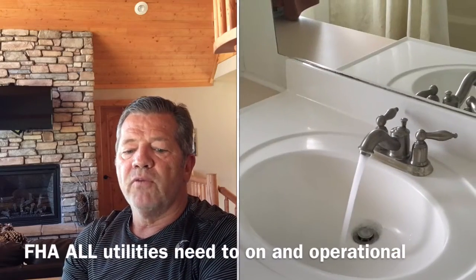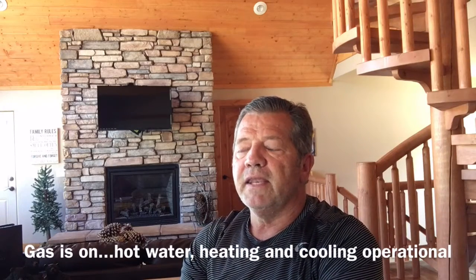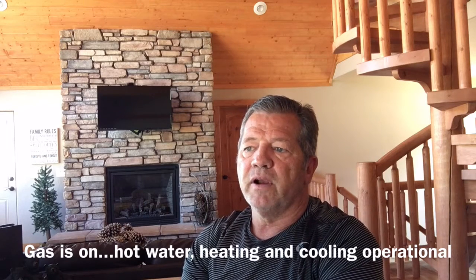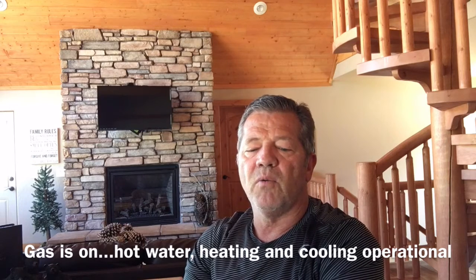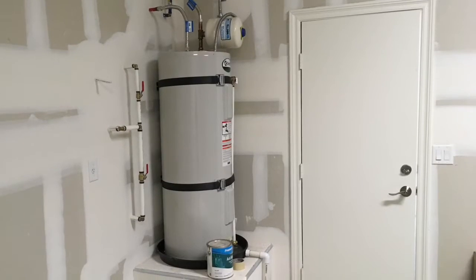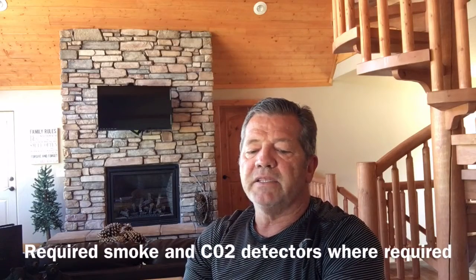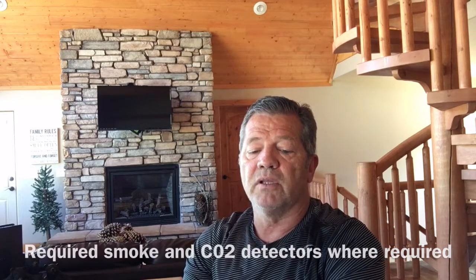You'll need to make sure that the utilities are on and operational, including that the natural gas or heat source for your water is on and operational, as the appraiser will be required to verify that the hot water is working. Many states are requiring that the hot water heaters be double strapped, and many states require the presence of a CO2 detector and a smoke alarm.